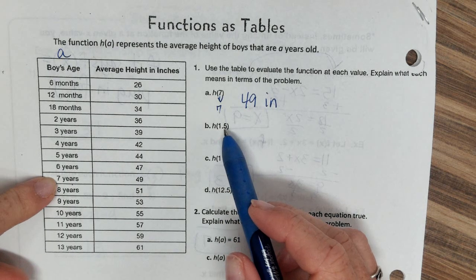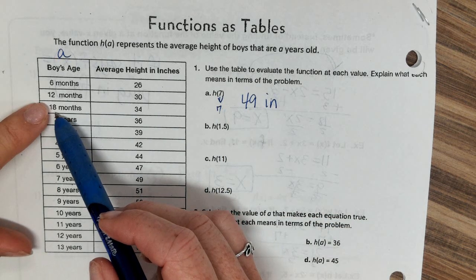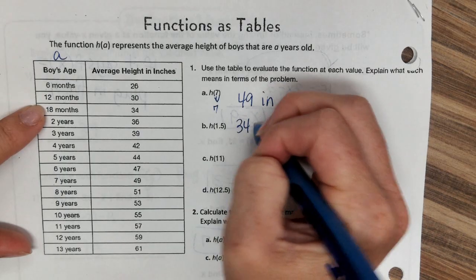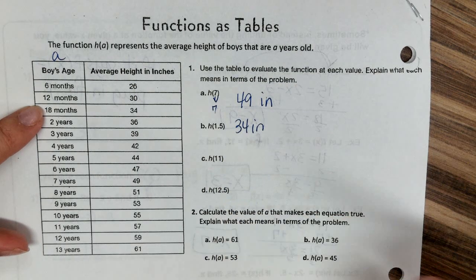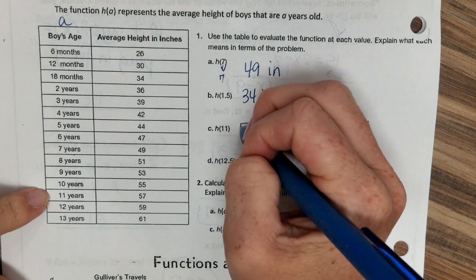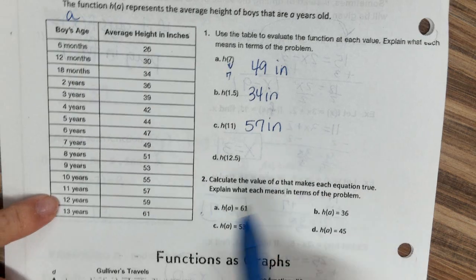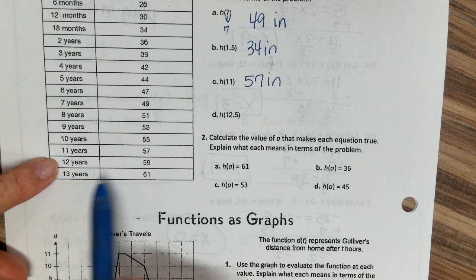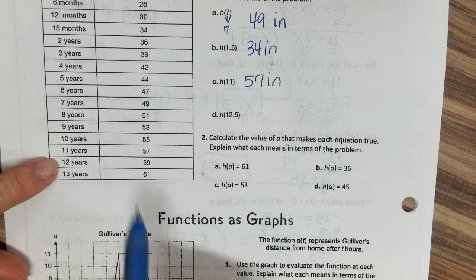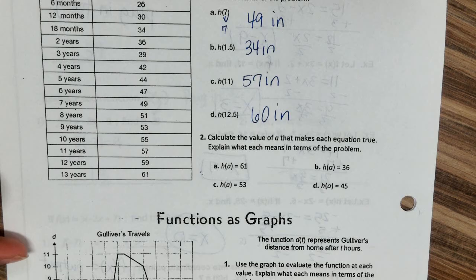Find h of 1.5. Well, what is 1.5 in terms of years? 18 months. So go to 18 months. What is the height? 34 inches. So at 1.5 years old, boys are typically 34 inches tall. What's h of 11? 57 inches. So when boys are 11 years old, they are typically 57 inches tall. And find h of 12.5. Well, here's 12, here's 13, so what would be between these two? 60. When boys are 12.5 years old, they are typically 60 inches.